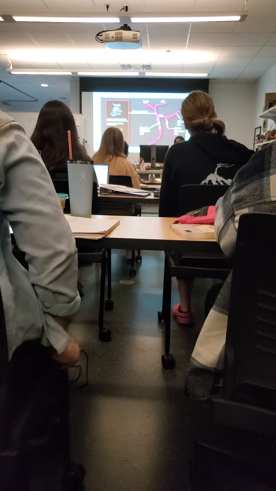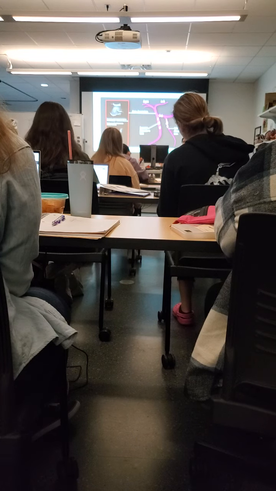Is the portal confluence extrahepatic or intrahepatic? Oh, good question. So the main portal vein is going to be intrahepatic, this is going in there, and the rest are extrahepatic. Yes. Very good question.